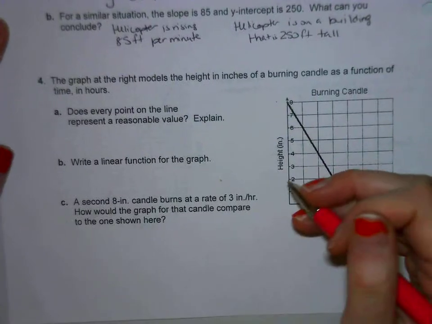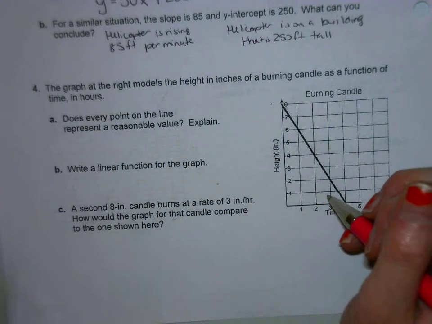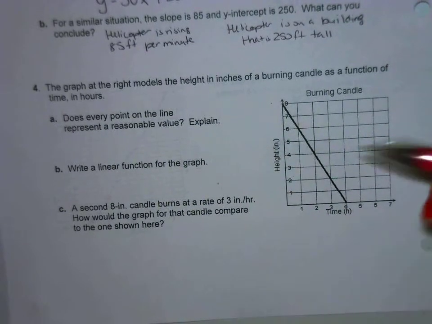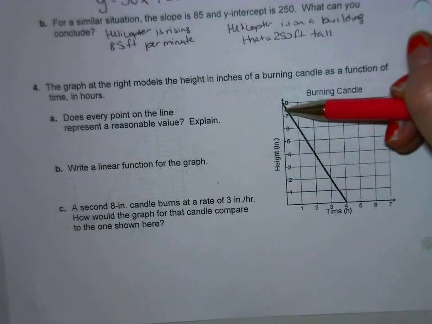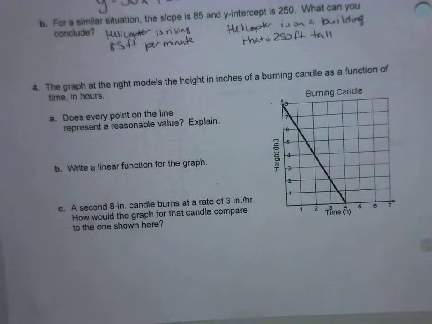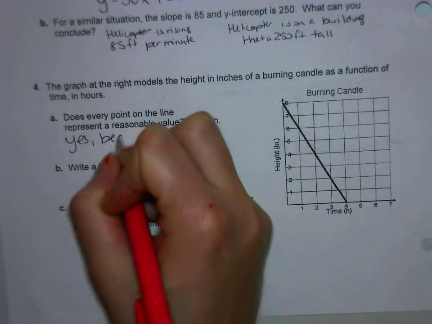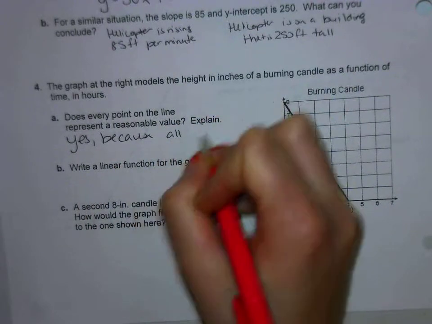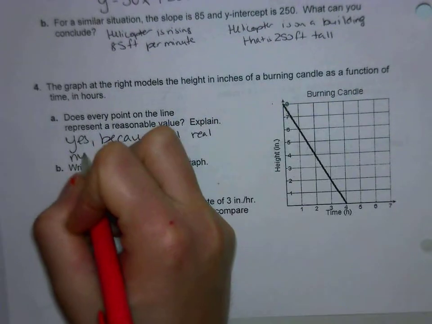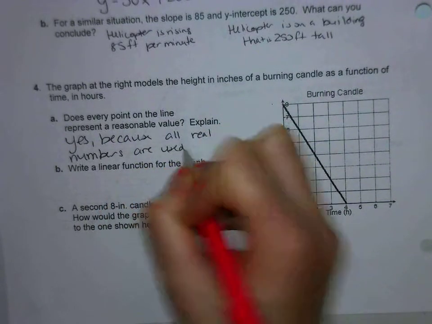Alright, for our fourth situation, the graph at the right models the height in inches of a burning candle as a function of time in hours. Does every point on the line represent a value? So yes, it does, because when we are burning a candle, it's actually hitting all these points because the candle is gradually burning, and the same with our time. So yes, because all real numbers are used.